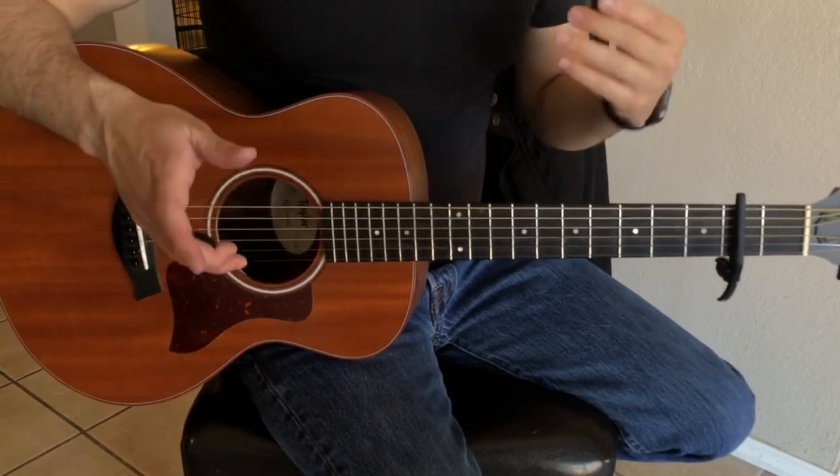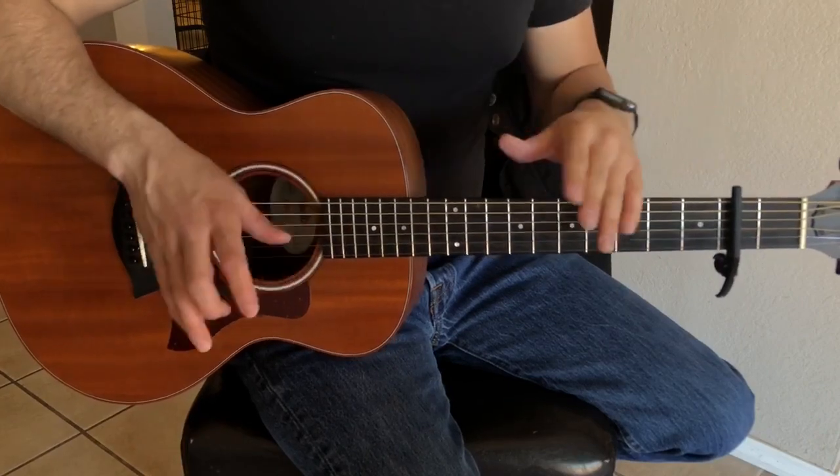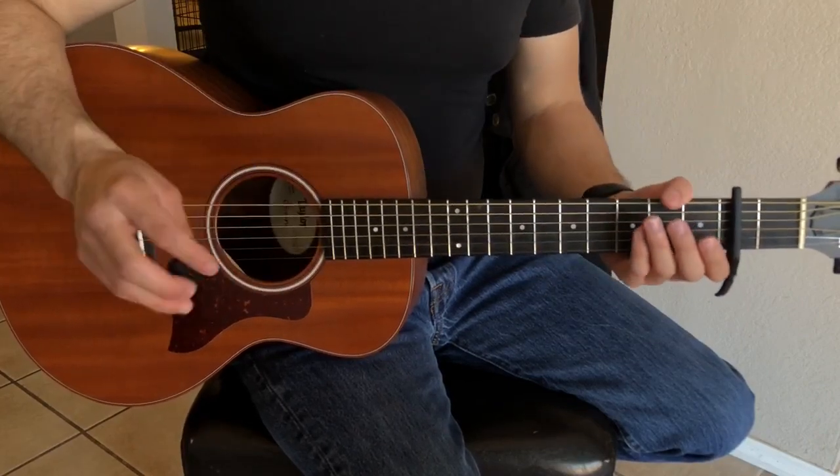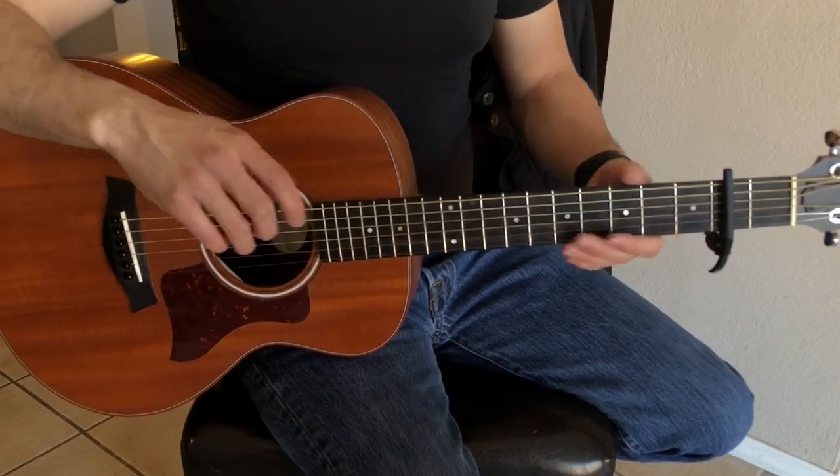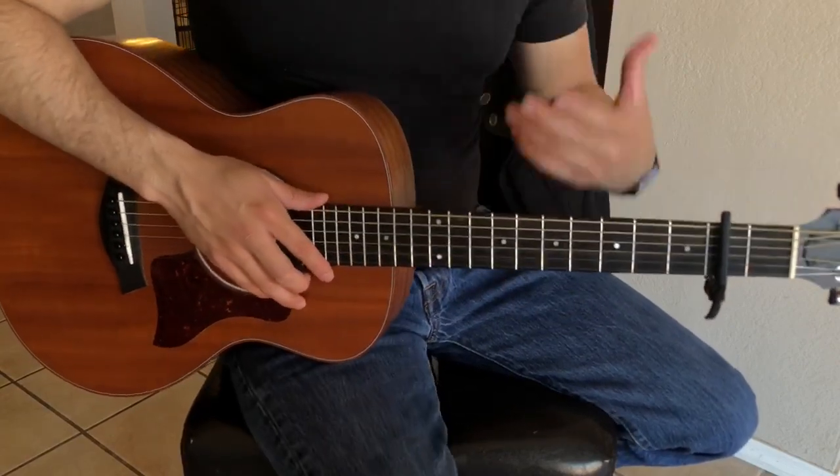Again, the bridge is played just like the chorus, same open chords, and then you just switch it up at the end with that last part I just showed you. Now we're gonna get into the picking part, which is a little more difficult.